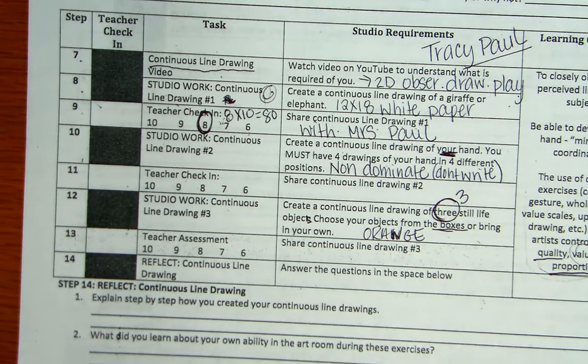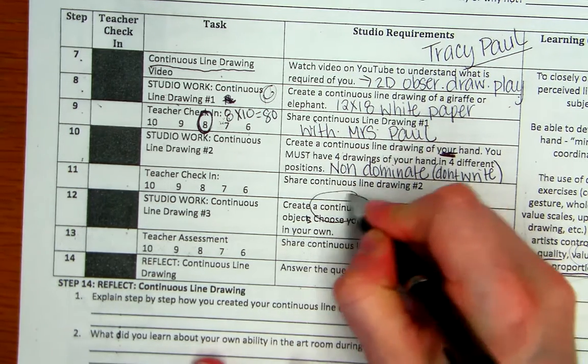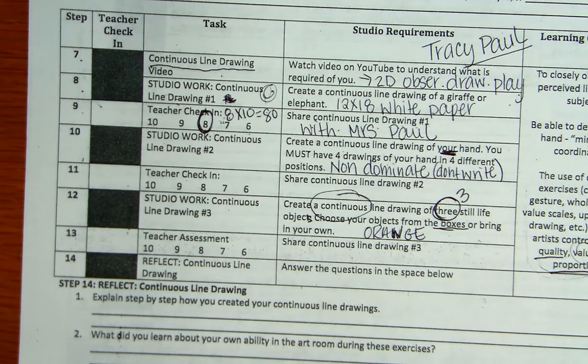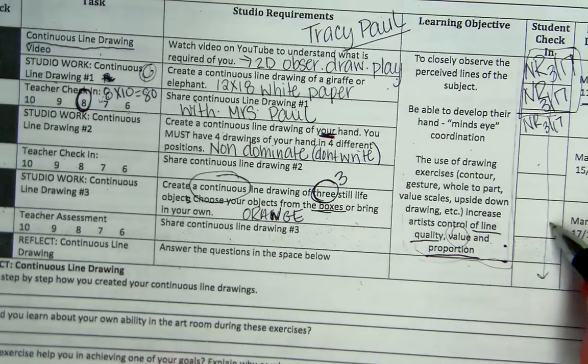You will place them next to each other. It doesn't have to be in a line. It could be in a triangle. However you want to put it, those items must be touching. And you will create a continuous line drawing of those 3 objects. When you are done, you initial and date here.